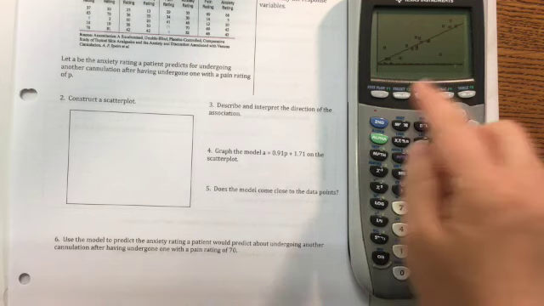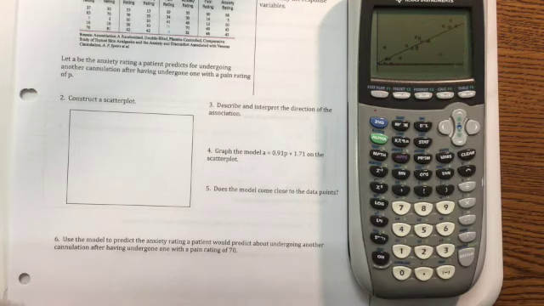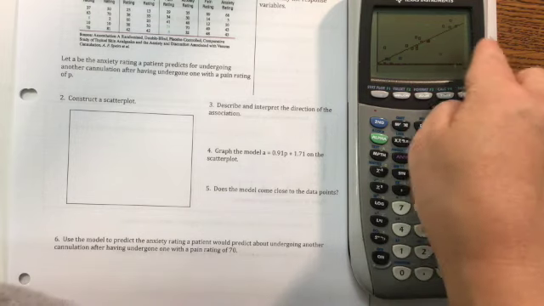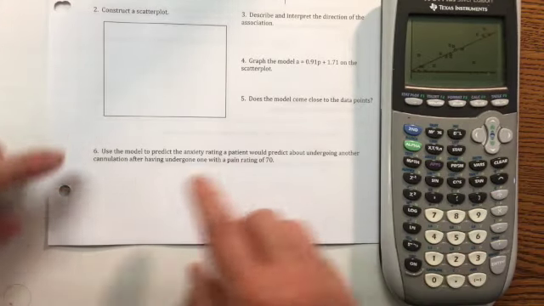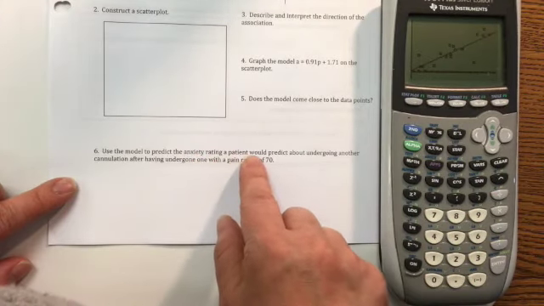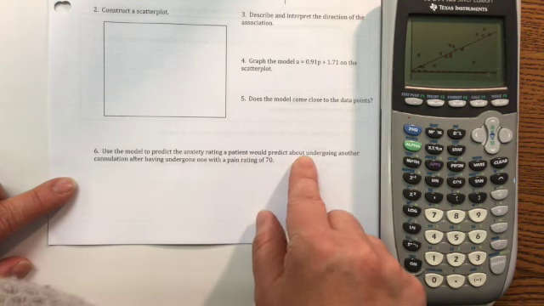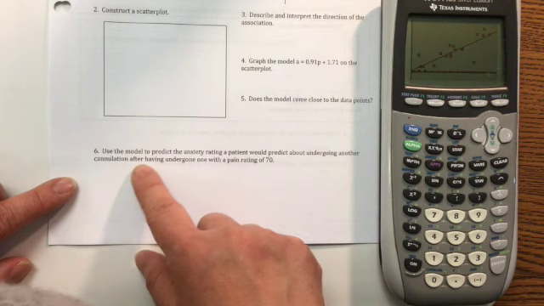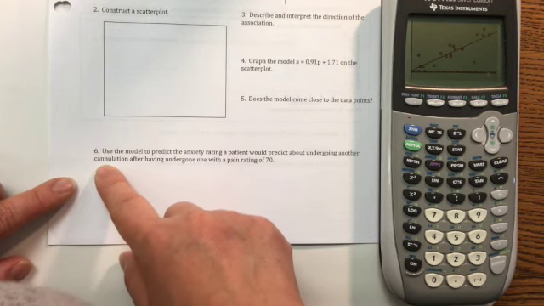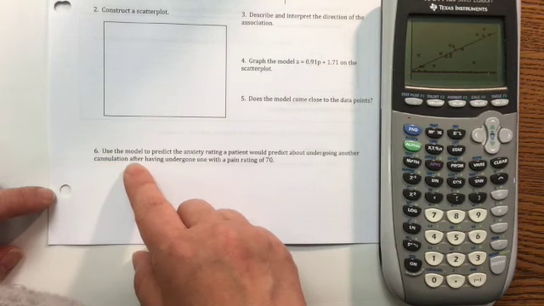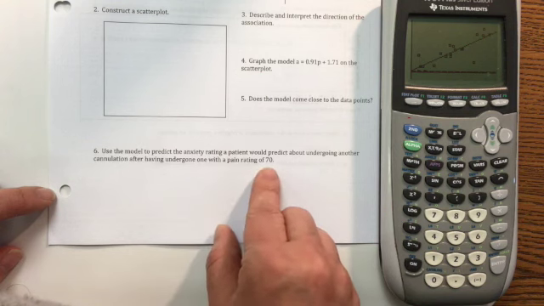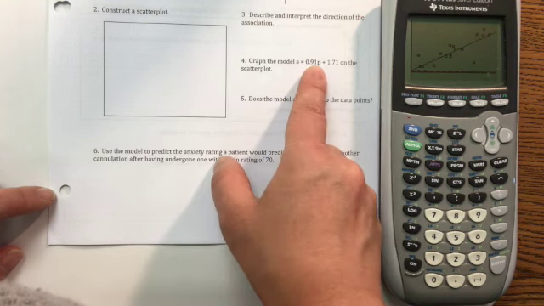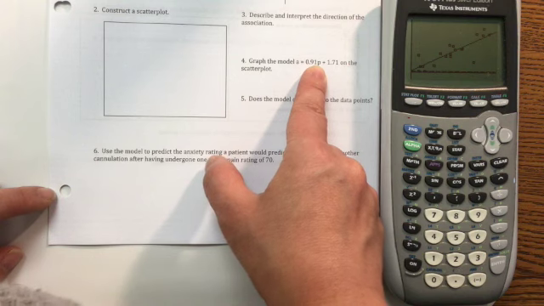So let's answer the next question. Does the model, this line, that's called modeling, okay, does the model come close to the data points? It's pretty good. It's going through the middle of it. Okay, so that's number 5. The next question is asking, use the model to predict the anxiety rating a patient would have after undergoing one with a pain rating of 70. Now, pain rating, if you want to think about it, is the P right here. That's the pain rating. So pain rating is going to be 70.